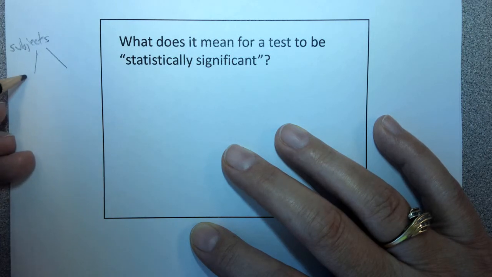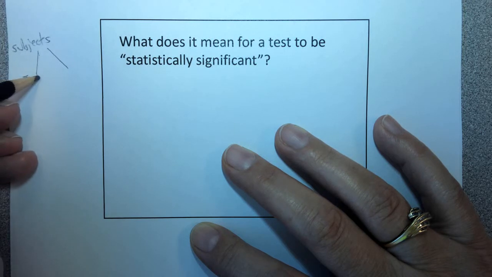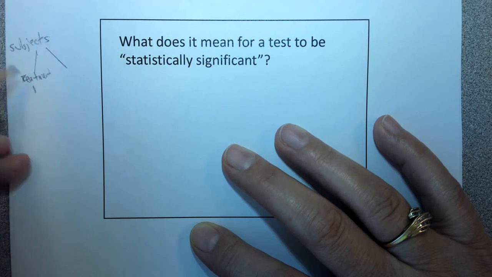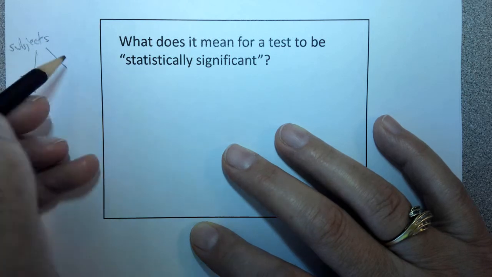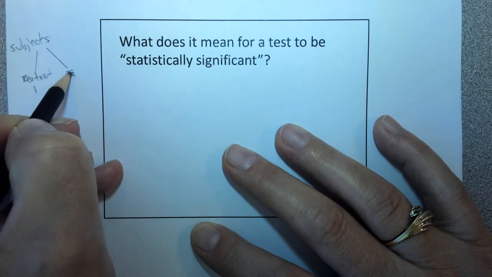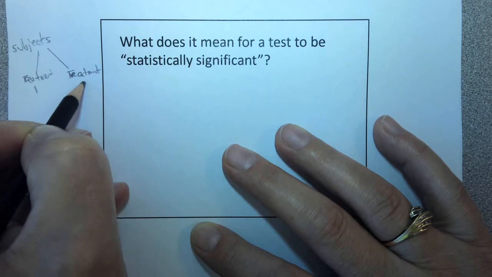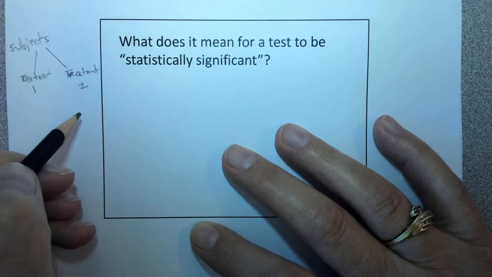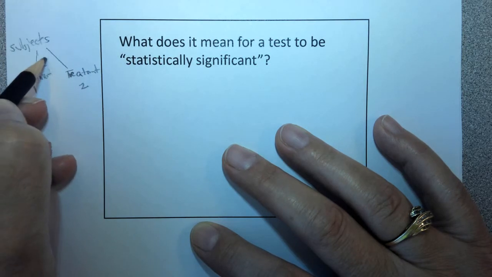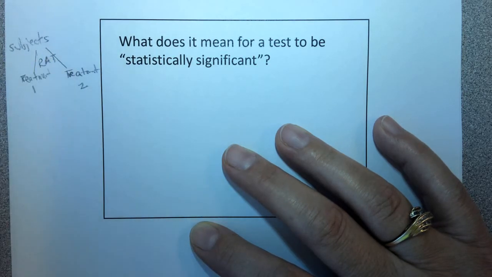So let's say we gave this group of subjects treatment number 1. So maybe they got the old medication. And we gave this group of subjects treatment number 2. And let's say that's a new medicine. And of course we randomly assigned treatments because we're good at running experiments.